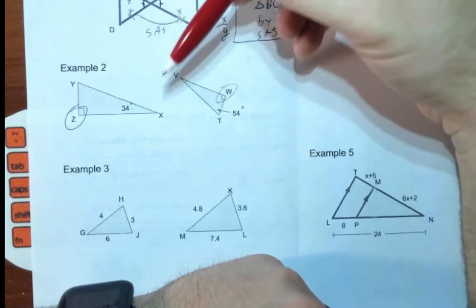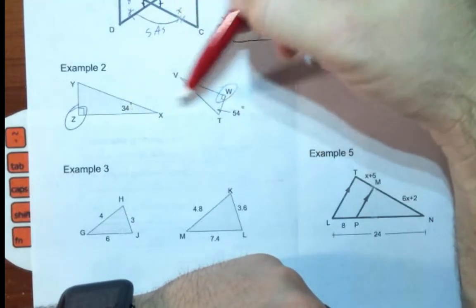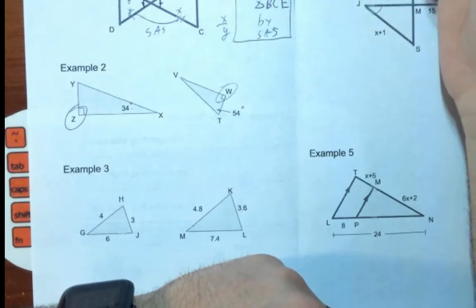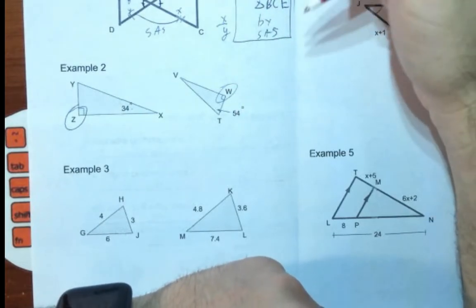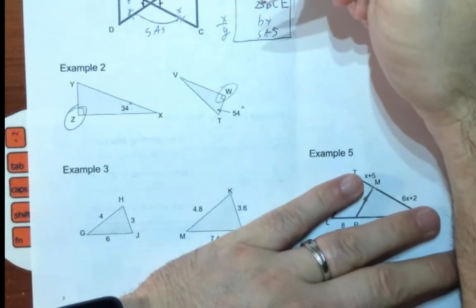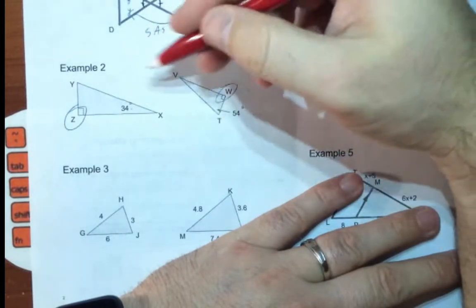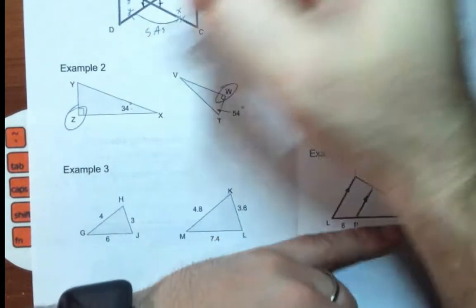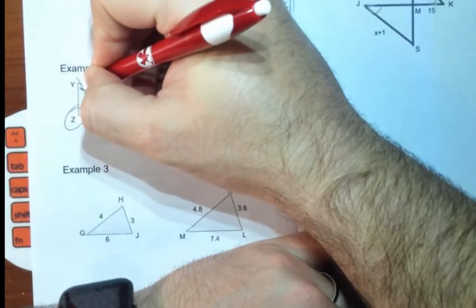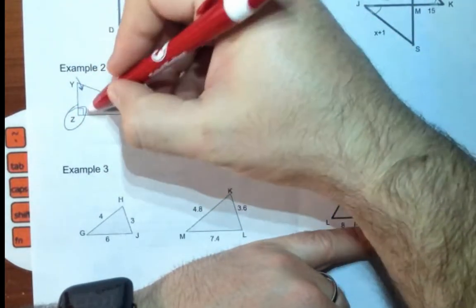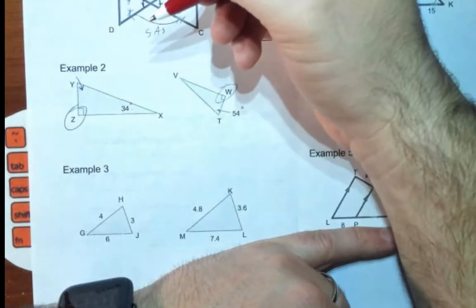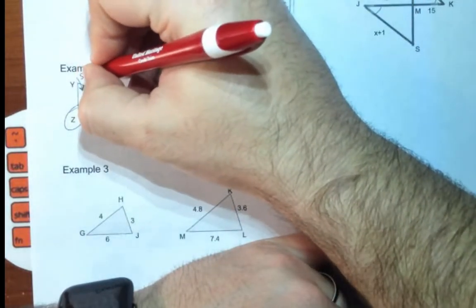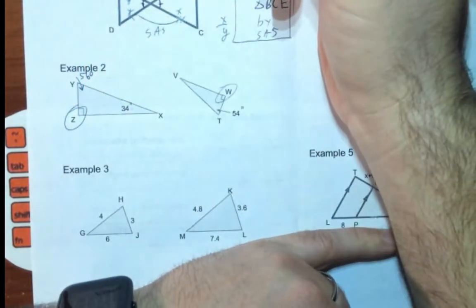Now, a lot of students just stop right there and say, well, 34 and 54 are not the exact same thing. But we've got to go through and check the third angle. It doesn't matter which one you use, but let's go ahead and check it. Now, the measure of angle Y here is going to be 180 minus 90 minus 34. That's going to be 56 degrees. Okay?